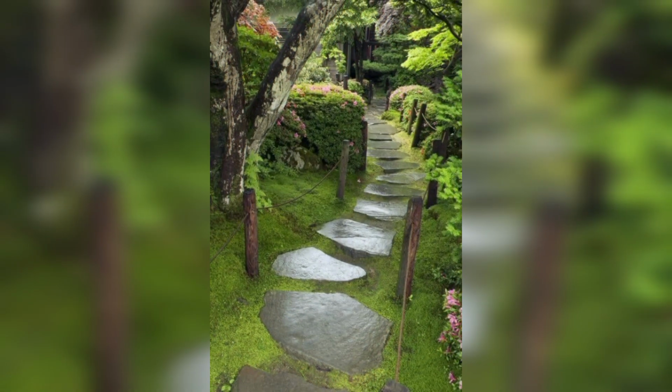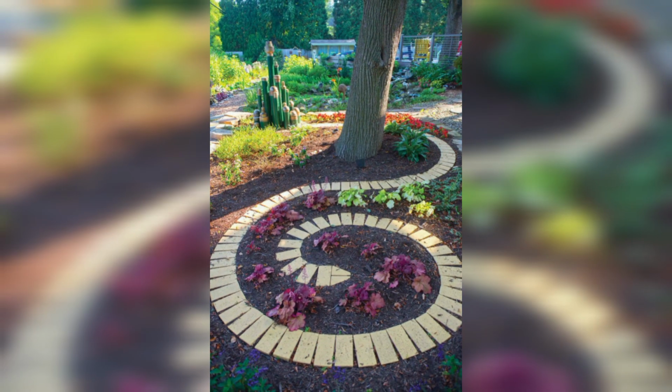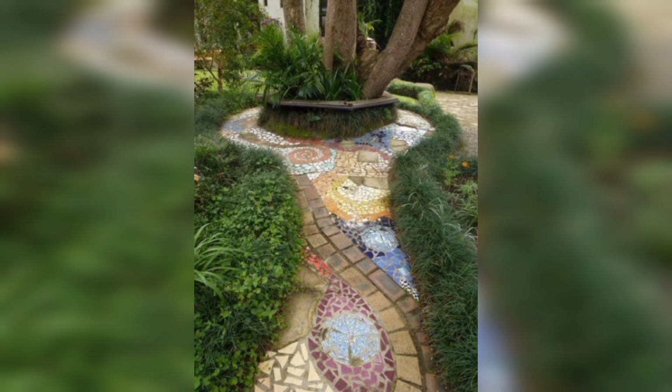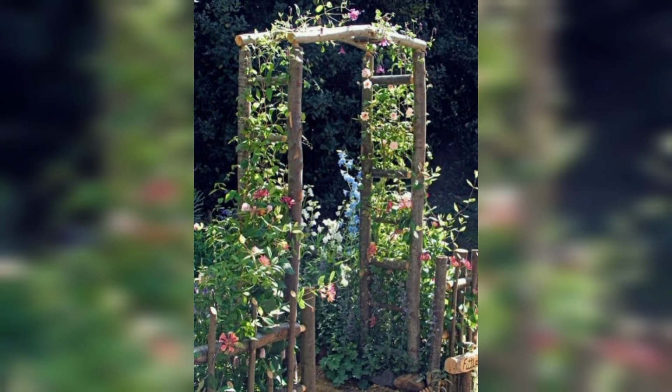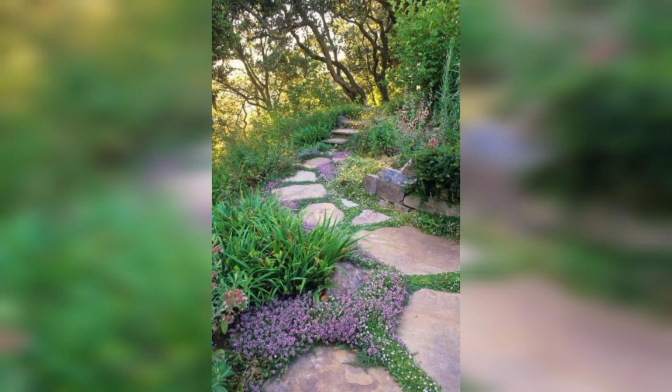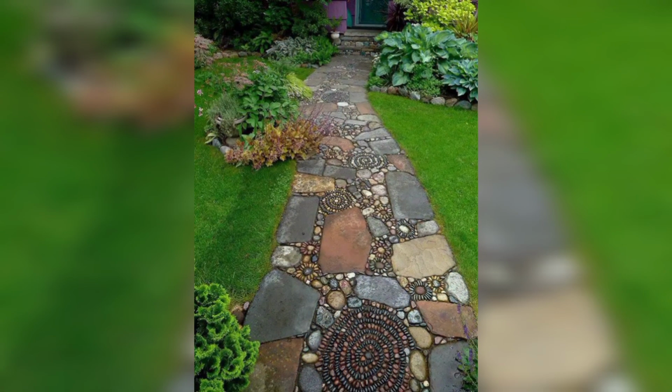So, what are the easiest walkways to install? Mulch and gravel are the cheapest pathway materials you can buy for rock walkways, and they make construction simple. They are among our favorite walkway ideas. All you have to do is remove the sod, roll out a landscape fabric, and spread the mulch or gravel.